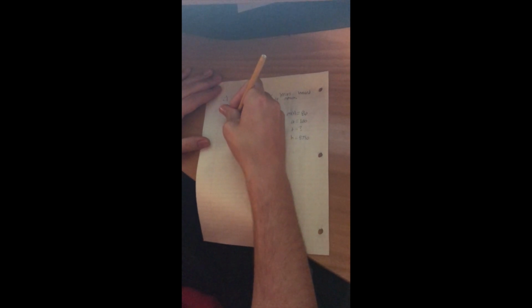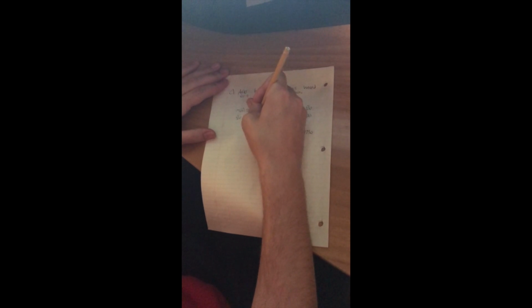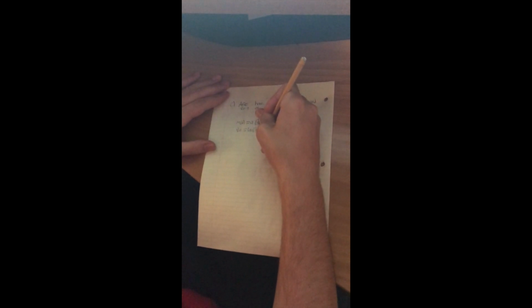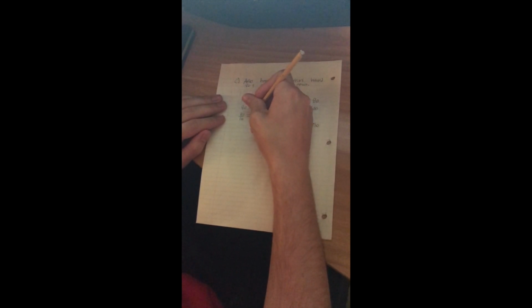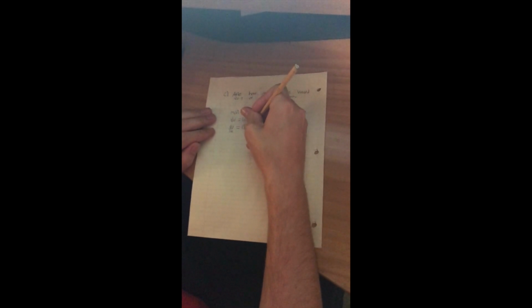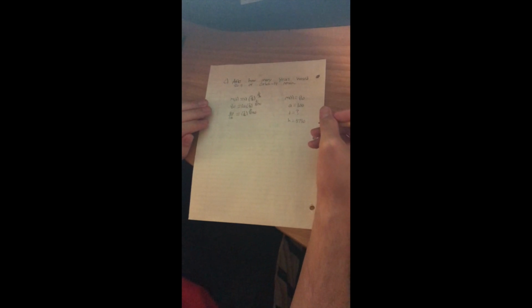So plugging that in, we get 80 equals 100 times (1/2) to the exponent t over 5,730. So the next step will be to bring 100 over to the other side to get 80 over 100 equals (1/2) to the exponent t over 5,730.